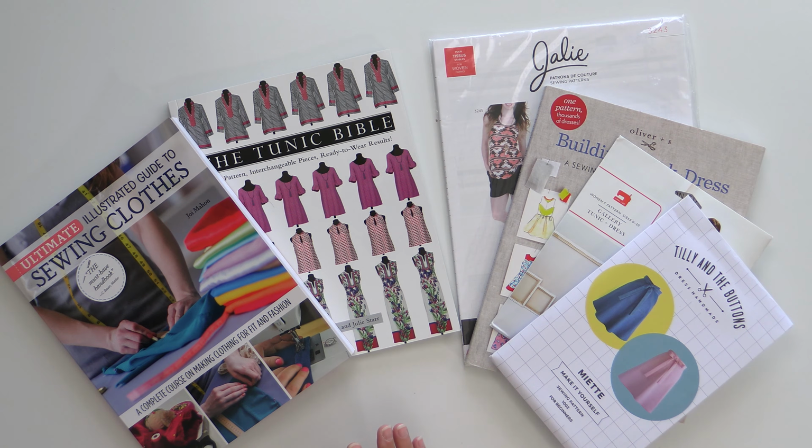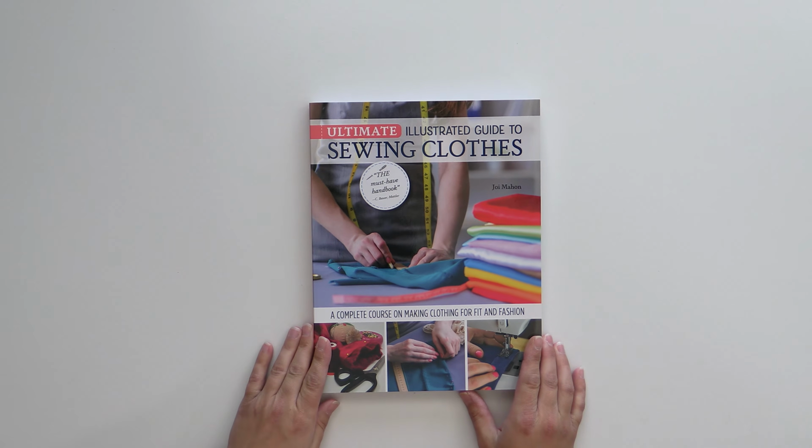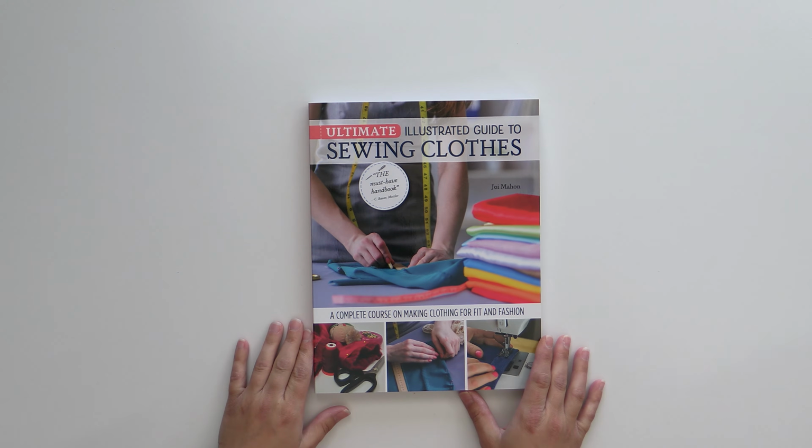It is, for sure. But we wanted to go through a couple of resources that you guys might find useful as you're trying to figure out how to do things. We are going to try to stock all of these and keep them in stock for you. So that way we can go through what they are and why you might want to have them in your stash. The first one we're going to take a look at is the Ultimate Illustrated Guide to Sewing Clothes by Joy Mahone.